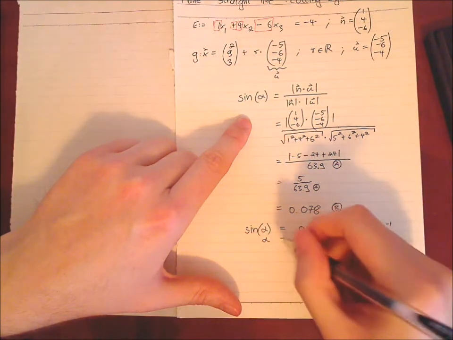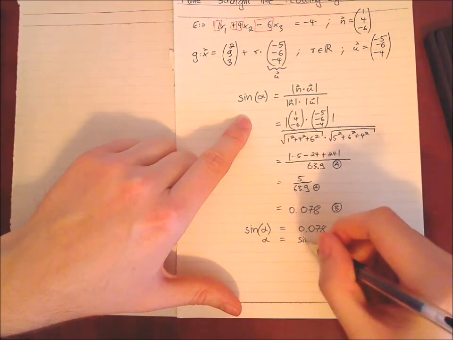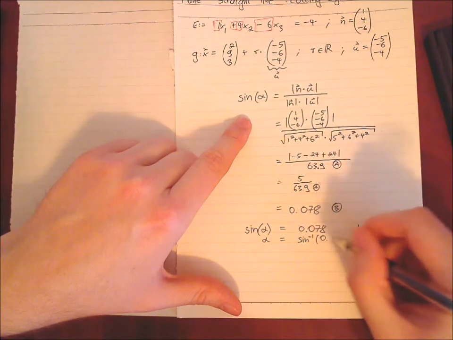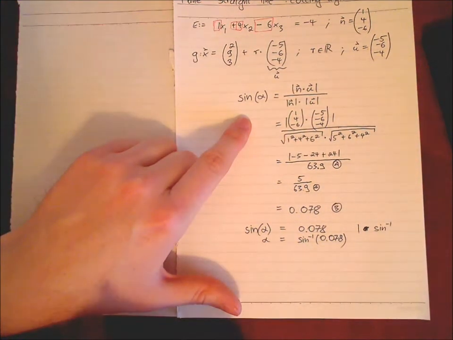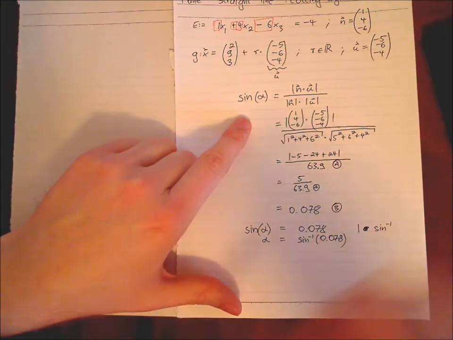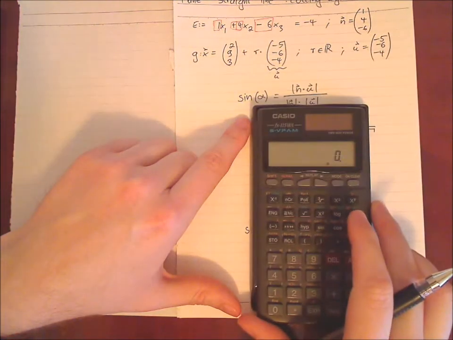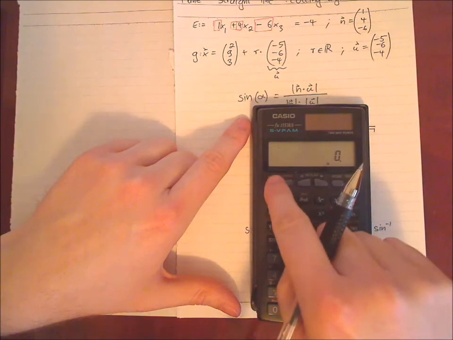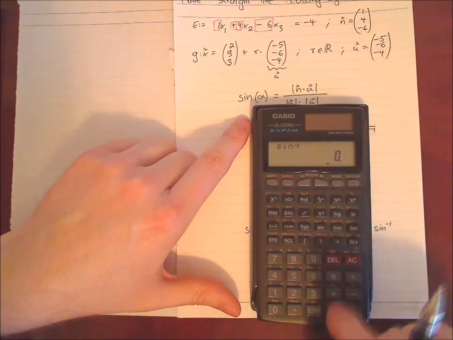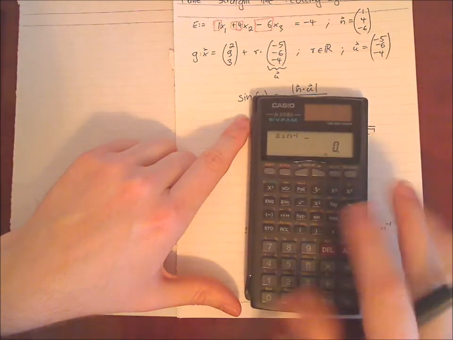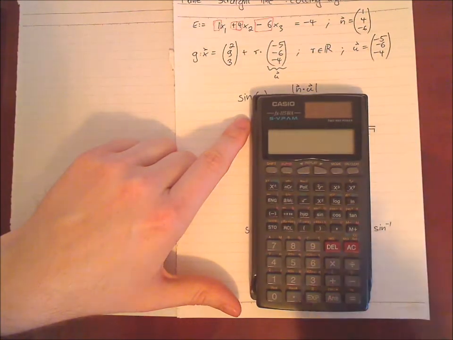Then we end up with alpha is the inverse sine of 0.078. How to calculate that with the calculator? It works the following way. We press Shift, sine, and then our value, which we had saved in B. Then we end up with something.